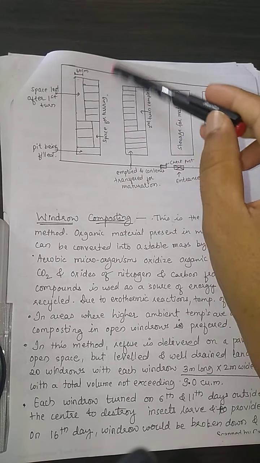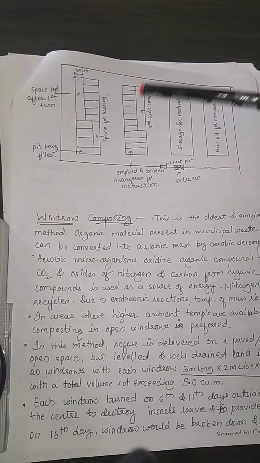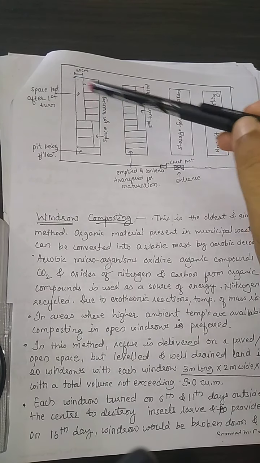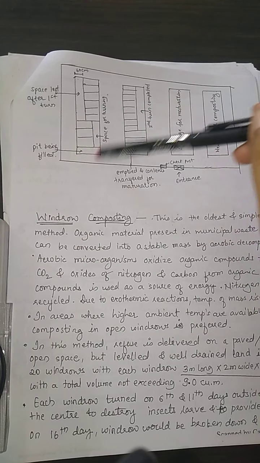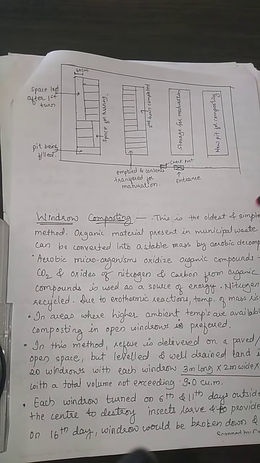After the 11th day, we will be turning it so that air can enter inside. So this is what we will be doing in the Indore method. We will do the first turning, then the pit is filled, then the second turning will be done here. Okay, if we keep it like this, within 1 month we will get the manure from the Indore method of composting, or aerobic method of composting.